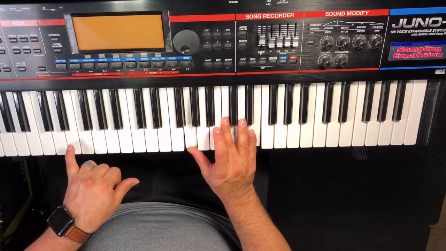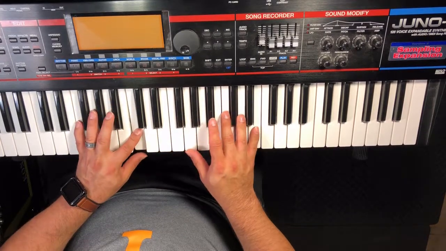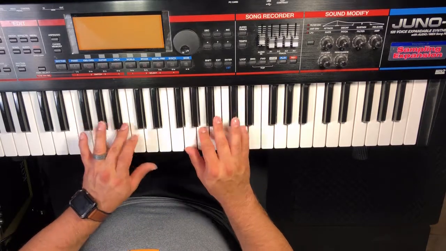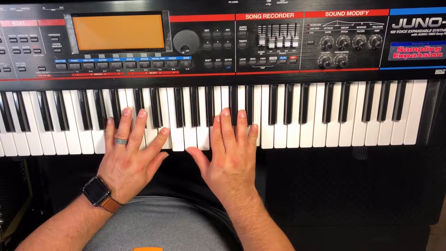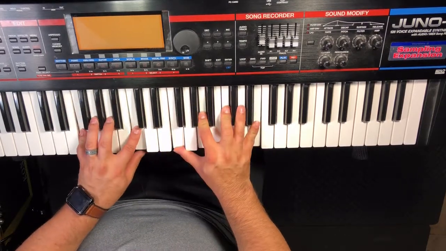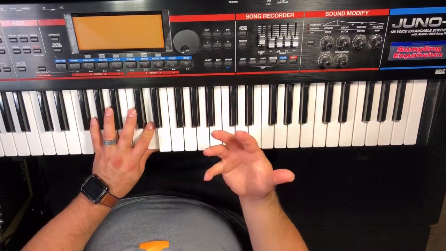So C, and then E in the bass, and then walk to the F. So how great is, sing with me, how great, right? Is our God, and all will sing how great, right? It adds a lot doing that.